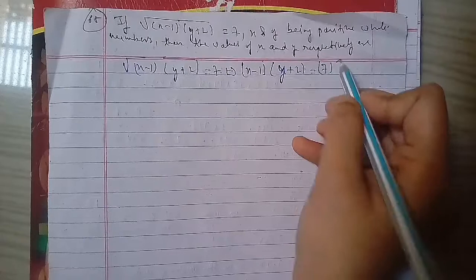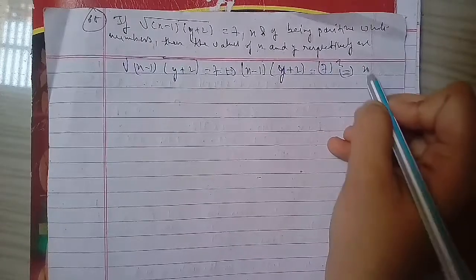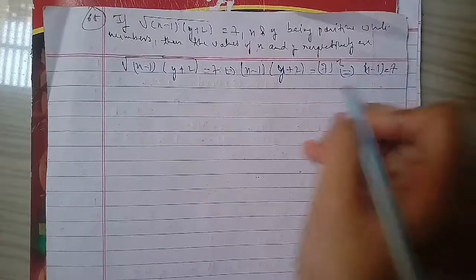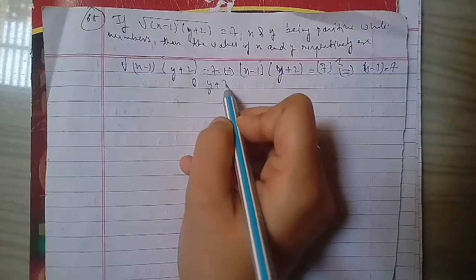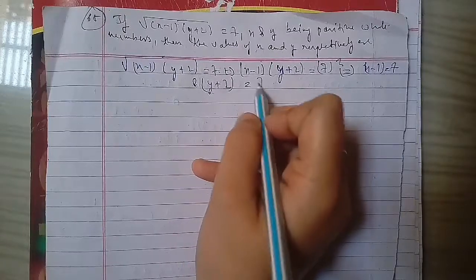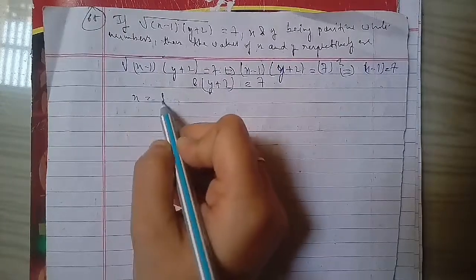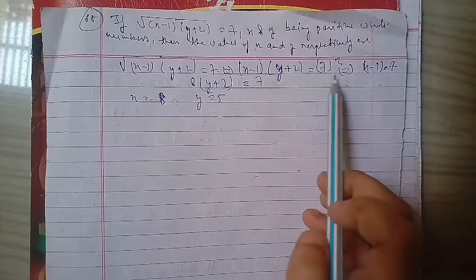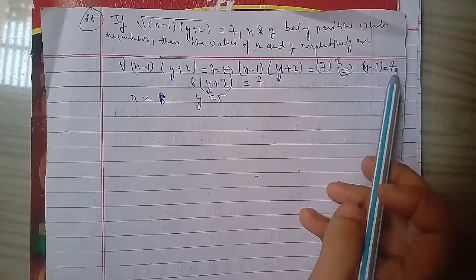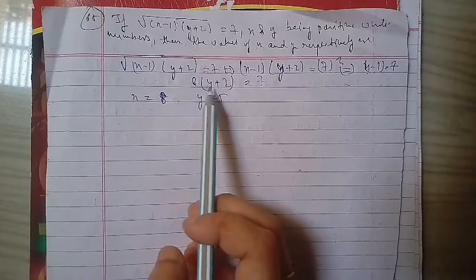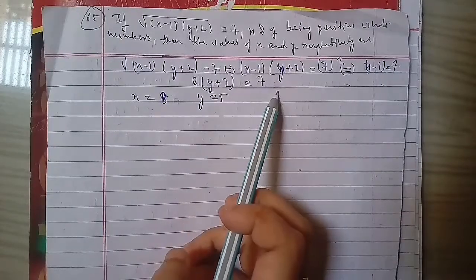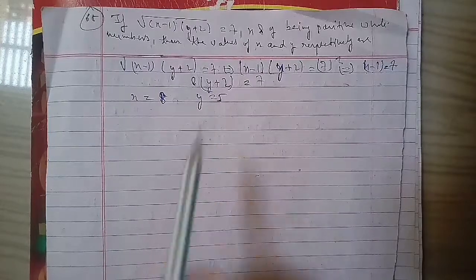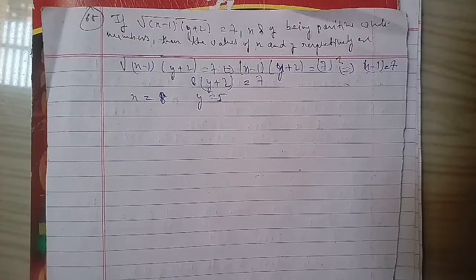Now we'll go ahead with another new important question, the 66th question. If under root 0.04 into 0.4 into a equals 0.004 into 0.4 into under root b, then a upon b is what we have to find out. The options are 16 into 10 to the power minus 3, 16 into 10 to the power minus 4, 16 into 10 to the power minus 5, and none of these.